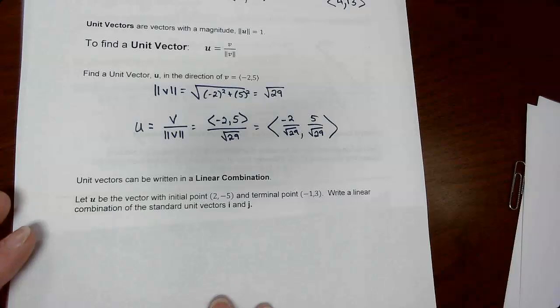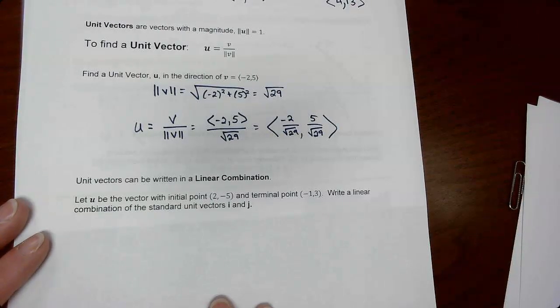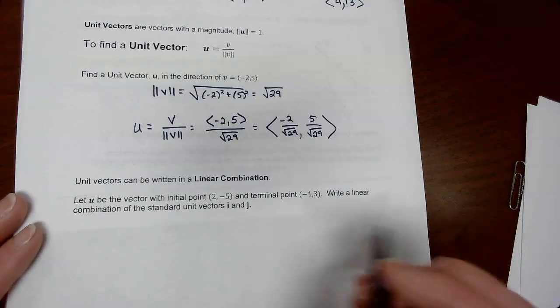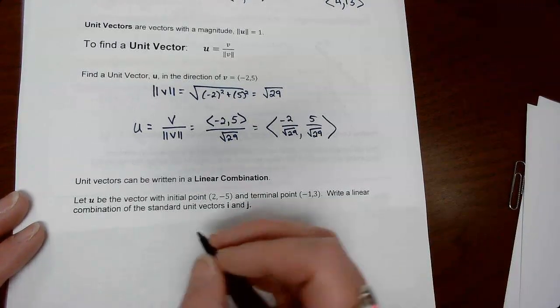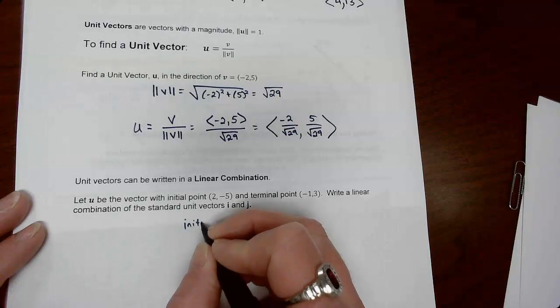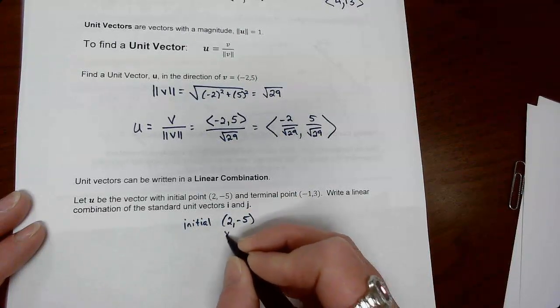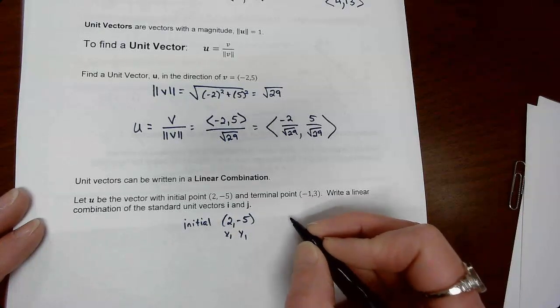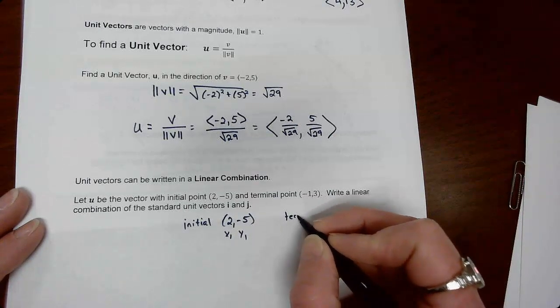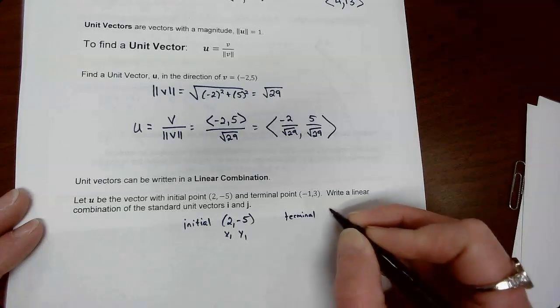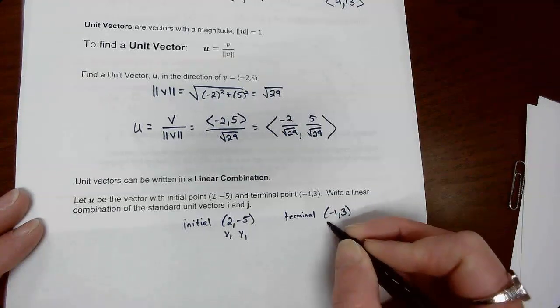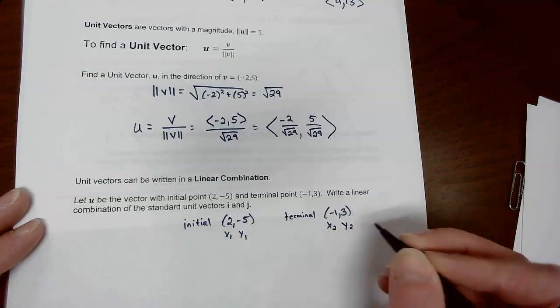Now, unit vectors can also be written as linear combinations. So we have an initial point here. The initial is 2, negative 5. That's our x1, y1. And our terminal, where we're stopping, is negative 1, 3. That would be our x2, y2.